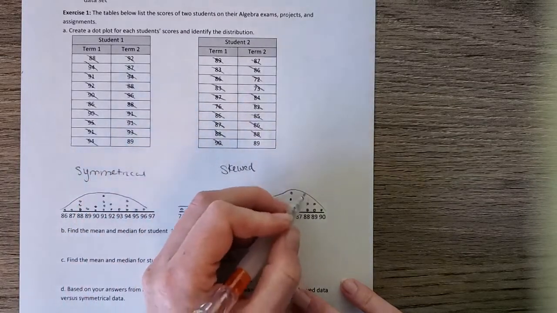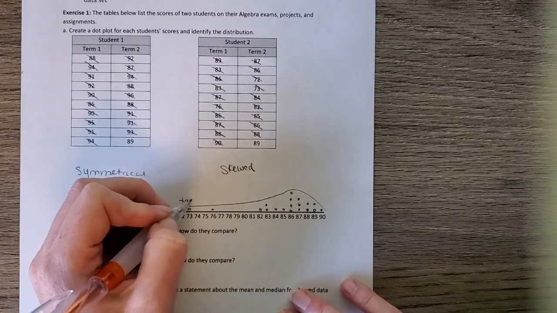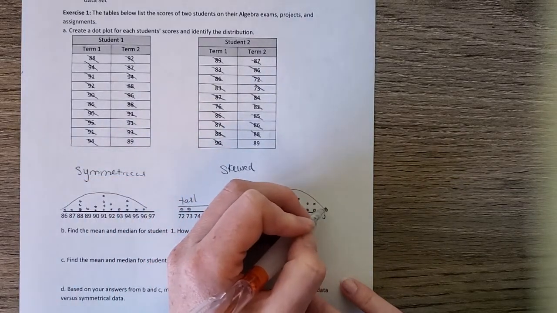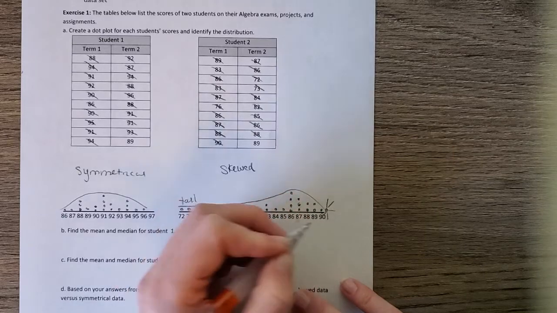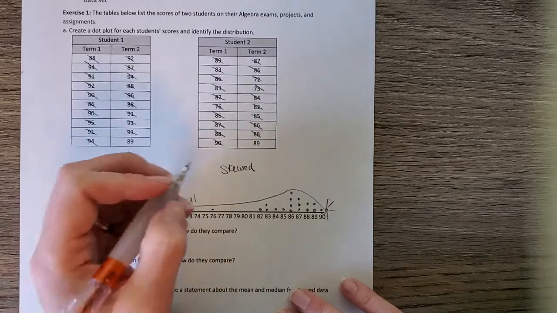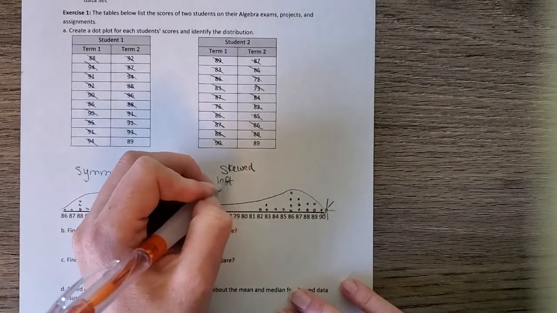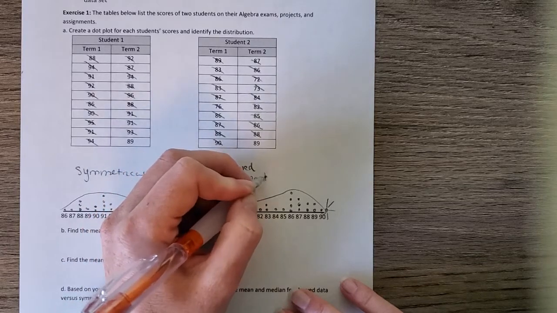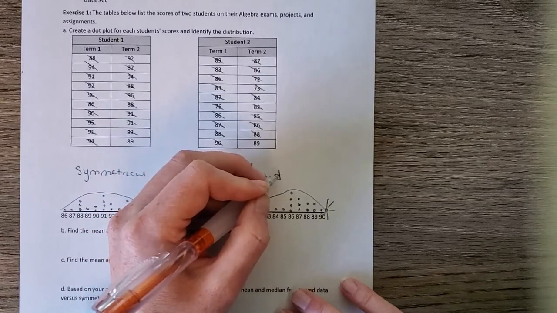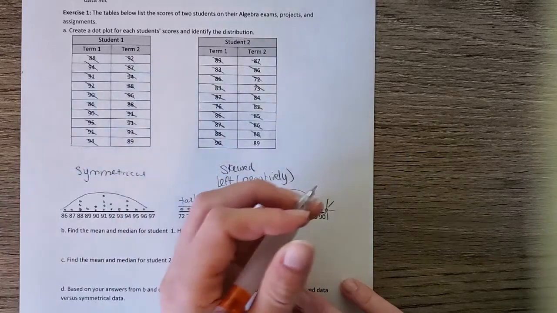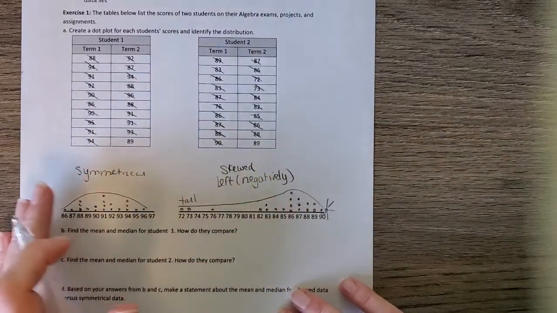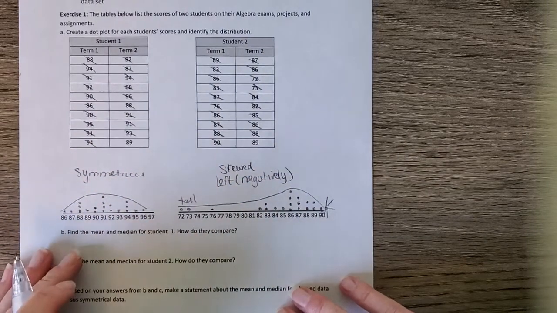It's not symmetrical, there's a tail. Okay, and if you want to think about this, this is a little mouse. There's the body, there's the tail. So it's skewed to the left, or sometimes you see that they write that as negative. Negatively skewed. So toward the left or the negative, the left hand, we always think of negative direction.